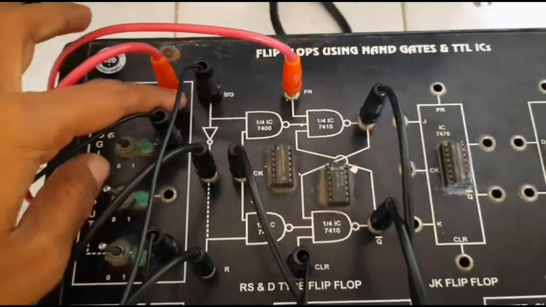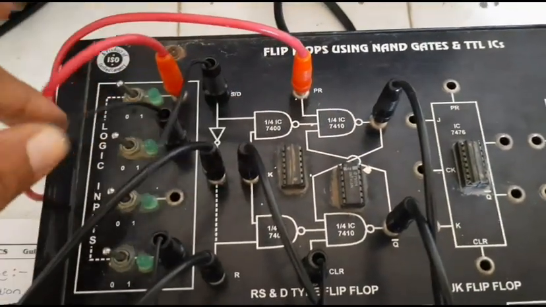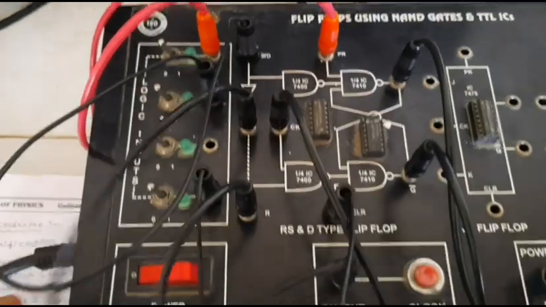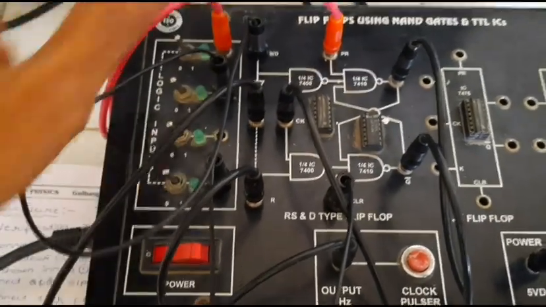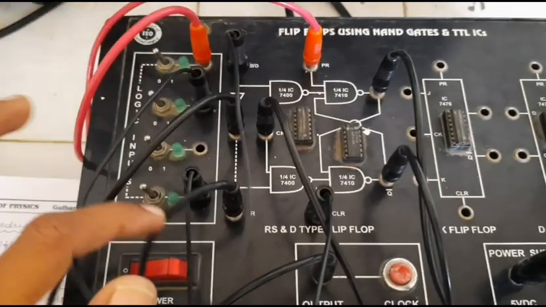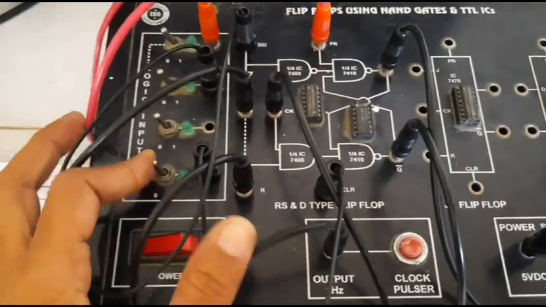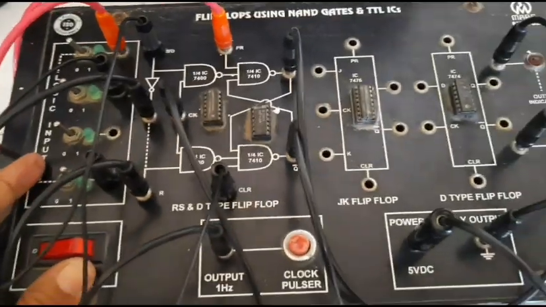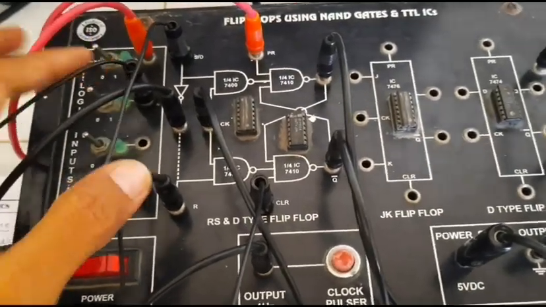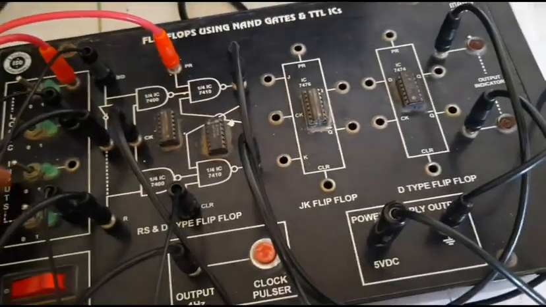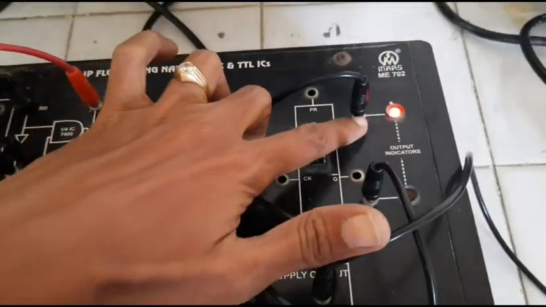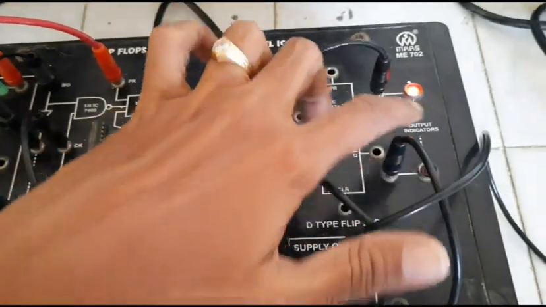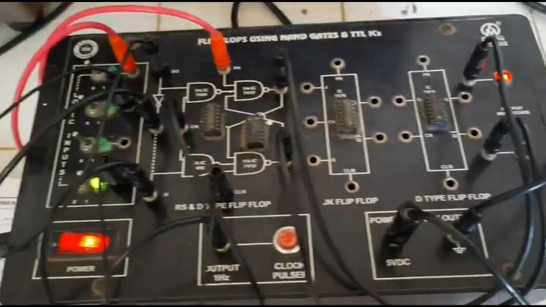Here S is nothing but the input for D. So preset is low, and clear must be high. Then D must be low. The output must be verified here. So what is the output? Q must be high, Q bar must be low.